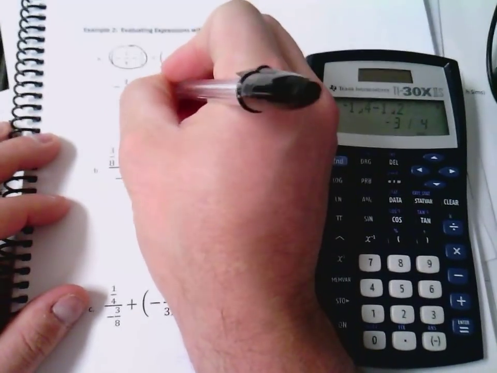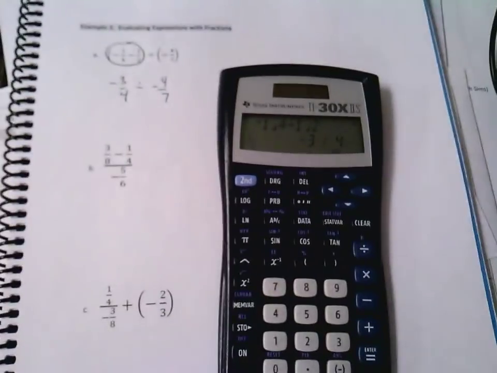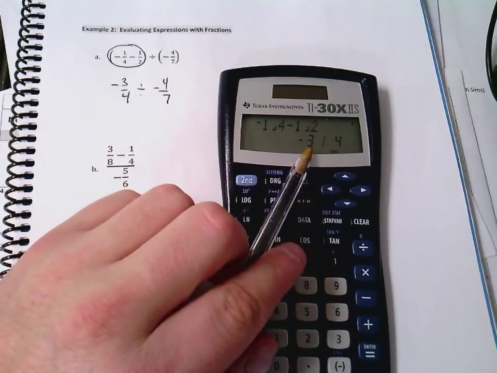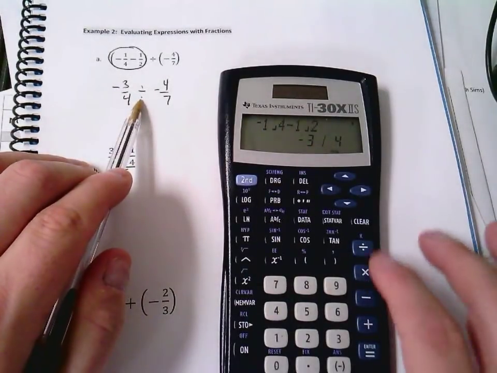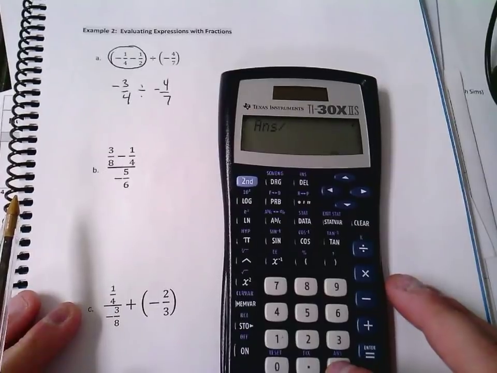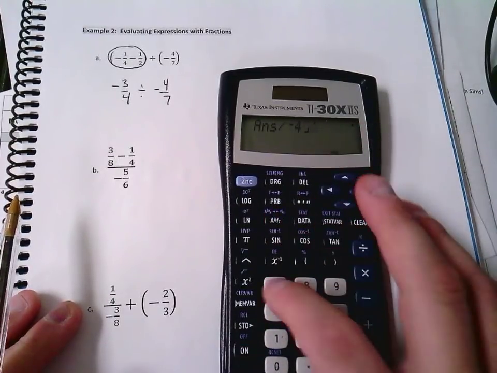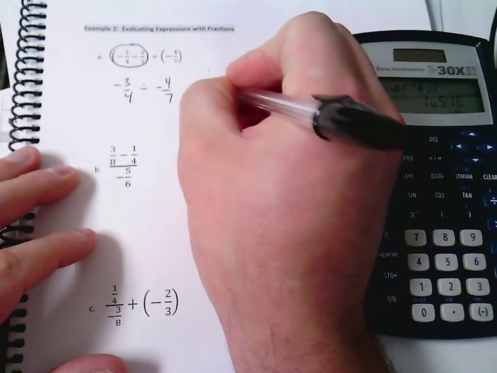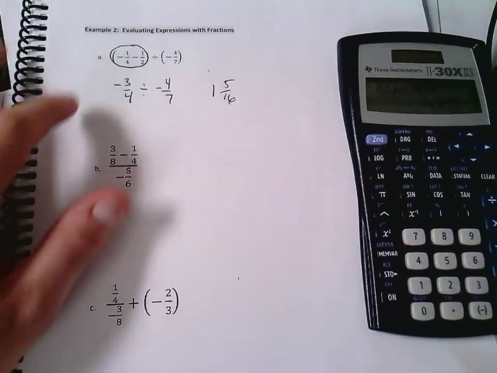Divided by negative 4/7. Now what's nice about the calculator is that you already have the negative 3/4 there. So now we just hit the divide sign and you get this ANS, which just takes your previous answer. Negative 4 ABC 7. And we get positive 1 5/16. All right, so that's what I want to see. I want to see the steps as you move forward.